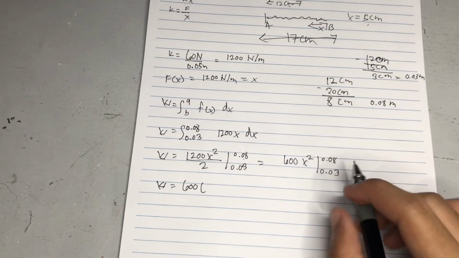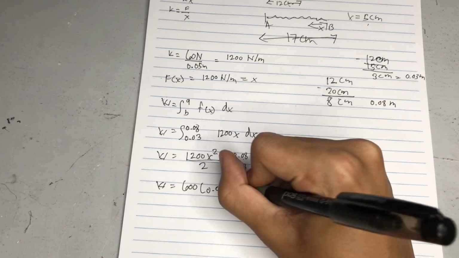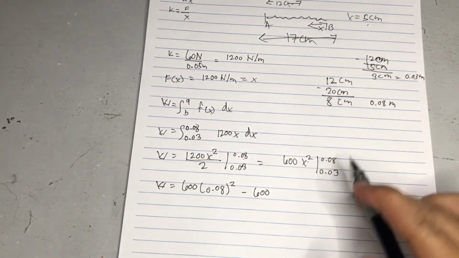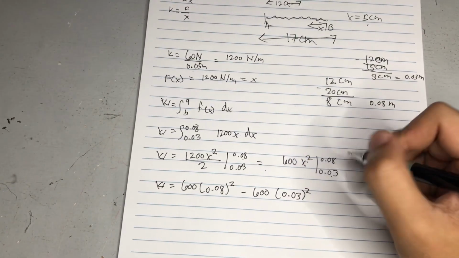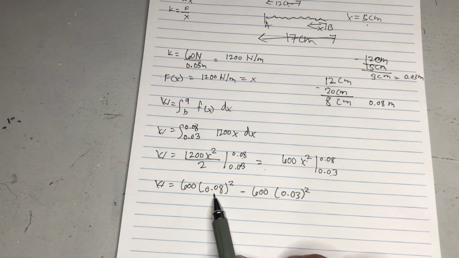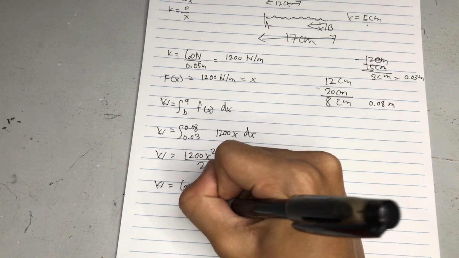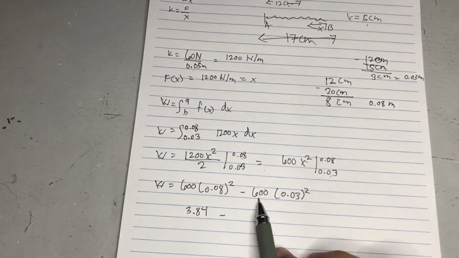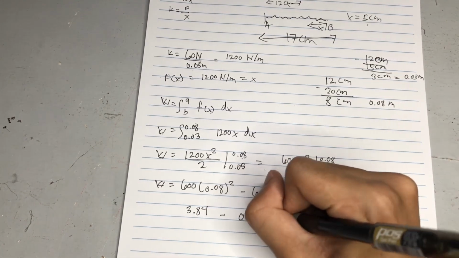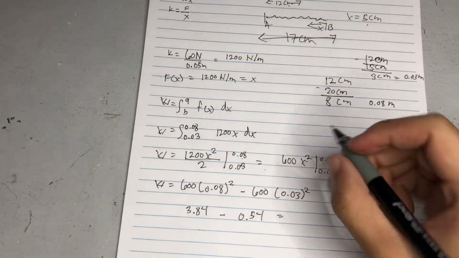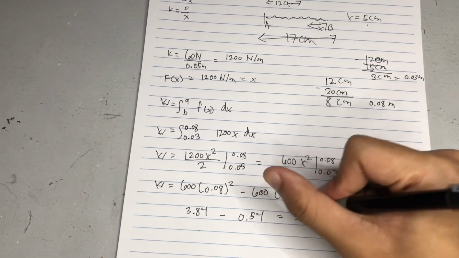Tapos, substitute na natin siya: 600 times 0.08 squared minus 600 times 0.03 squared. Pag pinagsama mo na yan, magiging 3.84. Tapos pag pinag-times mo na yan, 0.54. Pag minus lang natin sila, guys, yung sagot is 3.3 joules.